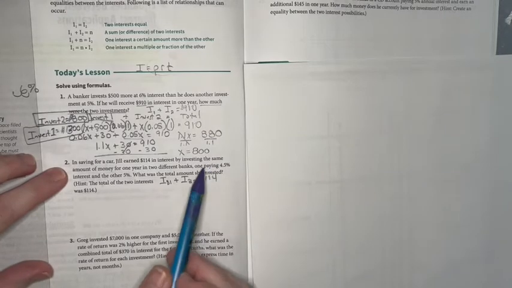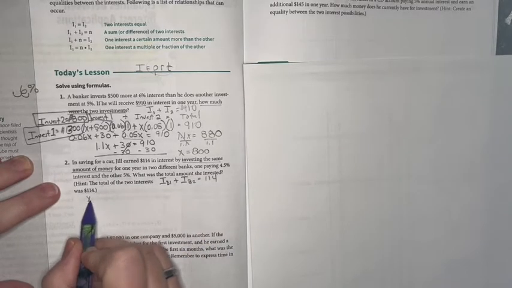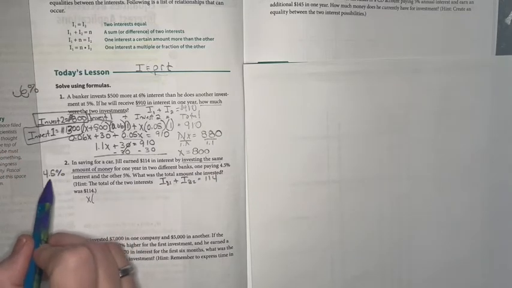So she invested the same amount of money. This is our hint. So her principal for each account was exactly the same. So that's our X. So the principal for bank 1 is X. The rate for bank 1 was 4.5%. We want to write it as a decimal. We have to move our decimal place 2 places.